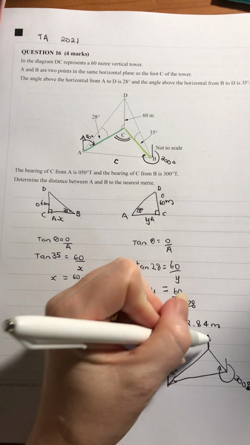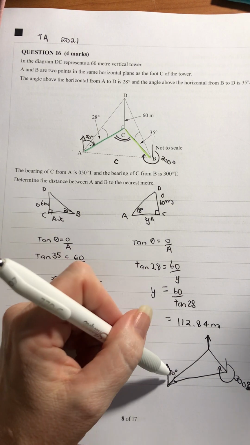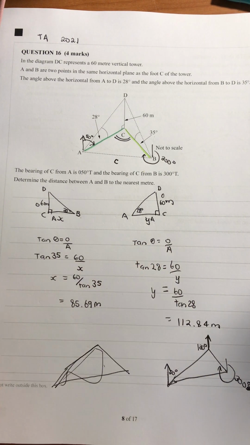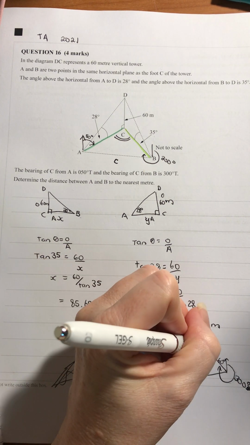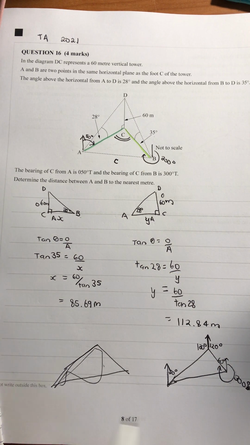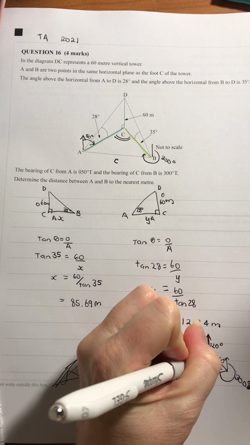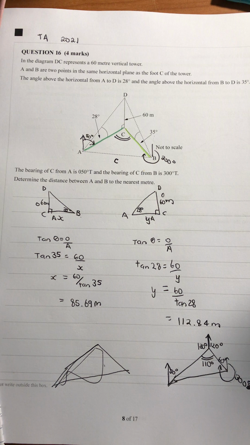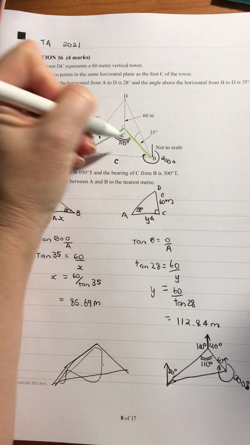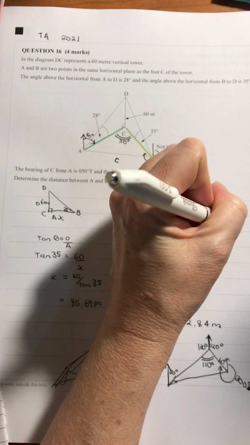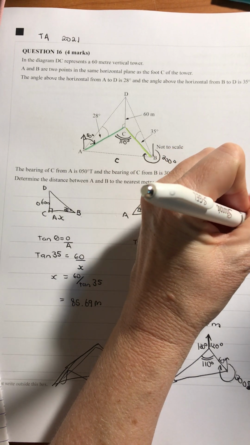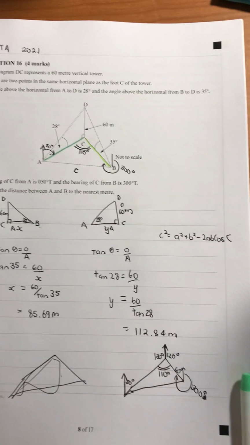So if we've got the 50 here, we can use our parallel line rules to say this one here has to be 130 degrees. Then if I've got the 300 here, I know this piece here must be 60, which then means that must be 120 degrees. Now when I add the 120 and the 130, I get 250, which means this piece here must be 110 degrees. I'm now able to use that with my lengths to do my c squared equals a squared plus b squared minus 2ab cos c, and solve for c squared.